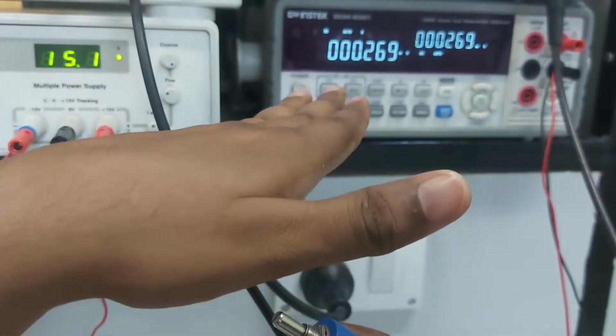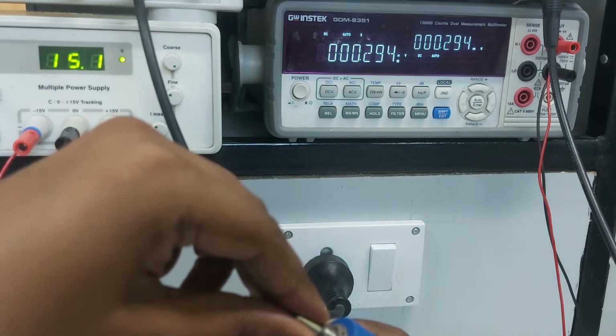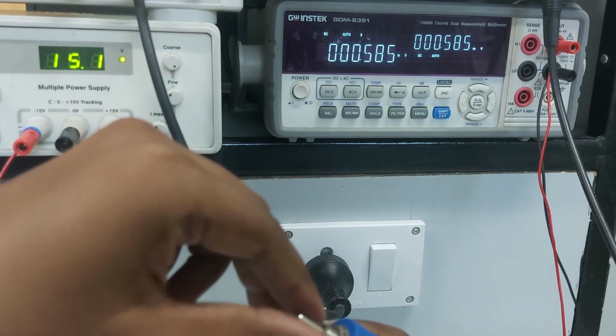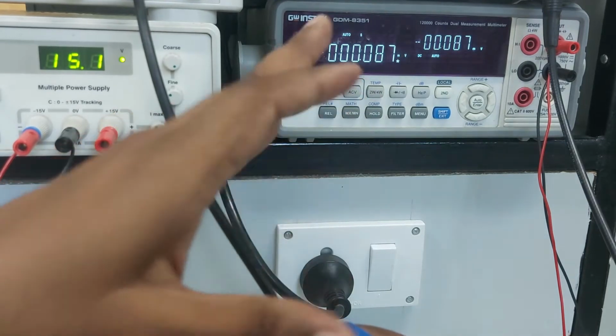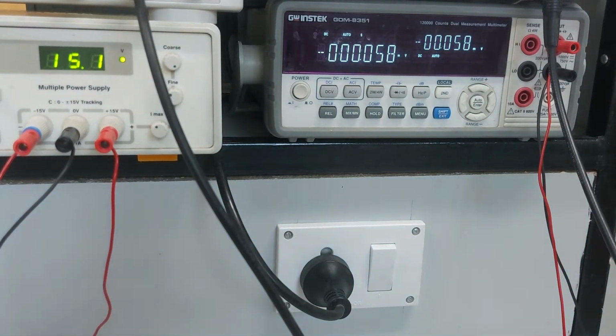Now you can see it is 0.2 millivolt, which is very small actually. So we are close to the offset null. Here you can see it is fluctuating plus minus 0.1 millivolt.